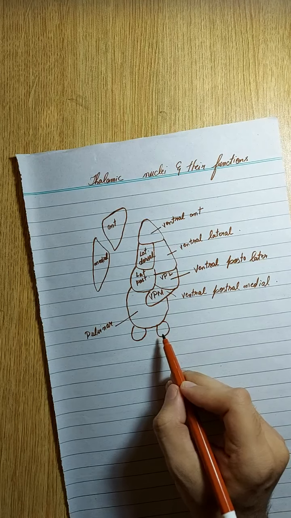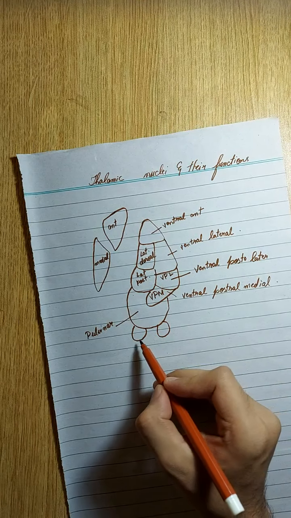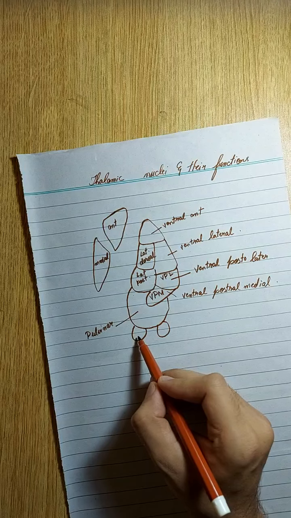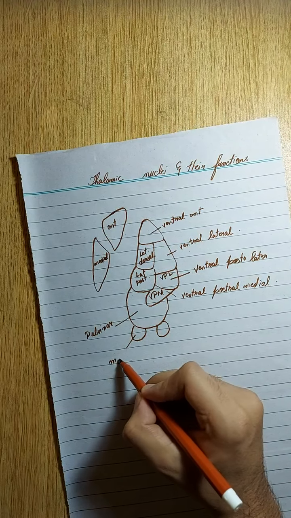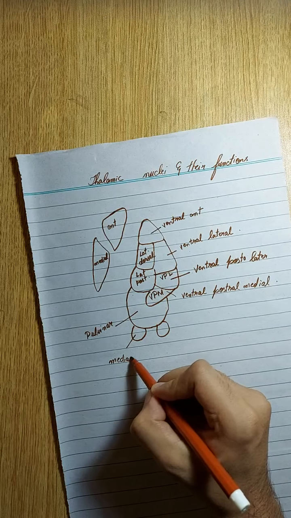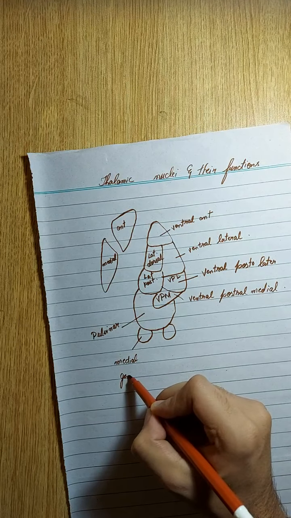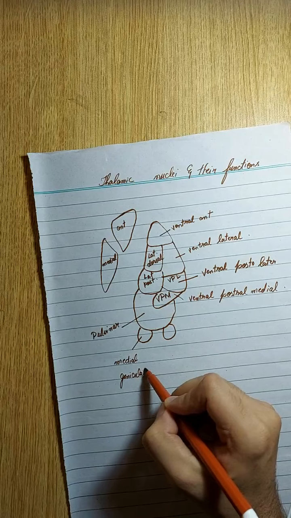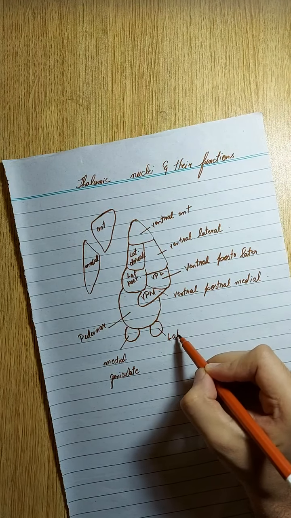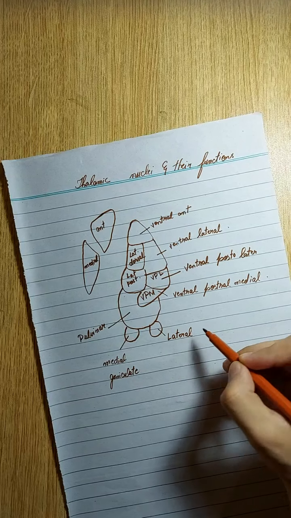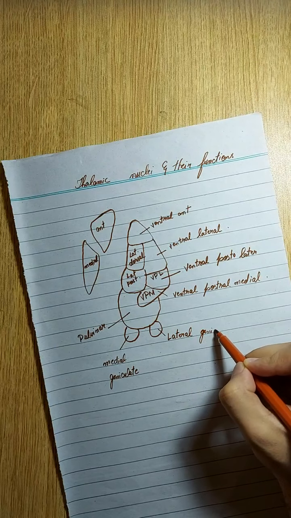Now we have these two small nuclei left. As you know that this is a bit towards the medial end, so it is medial geniculate, and this is lateral geniculate.